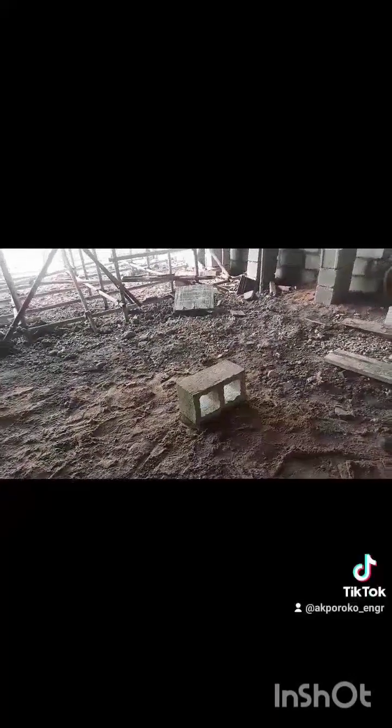You can see what I'm doing. The block is still intact. This is very, very strong. Here is the report for the blocks you're seeing now. You can see the weight of the block. You can also see the strength of the block for 7 days.